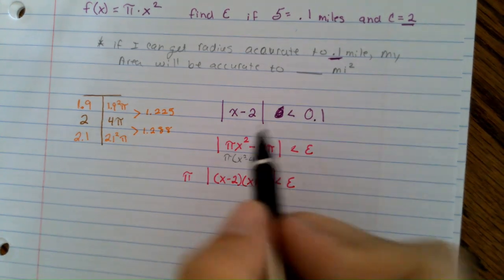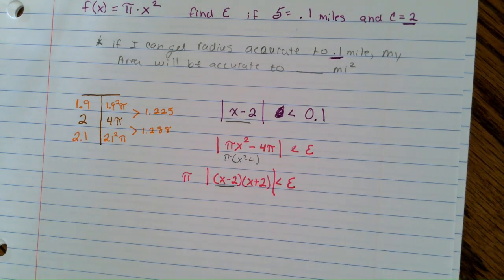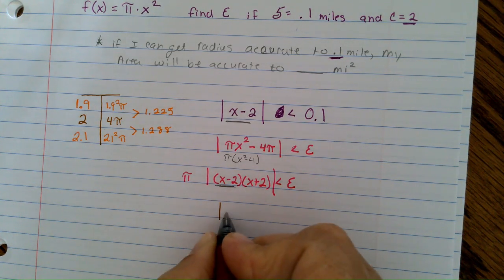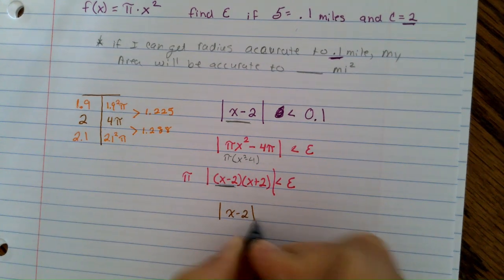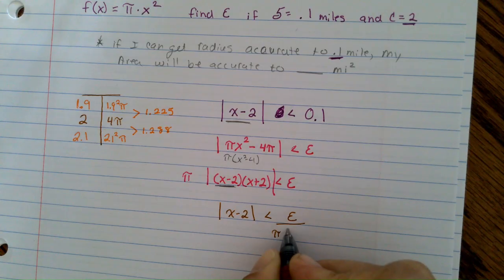Okay. We want x minus 2 in there. That's what we're comparing. So we need to make sure we're comparing apples to apples. So the absolute value of x minus 2 will be less than epsilon divided by pi, absolute value of x plus 2.